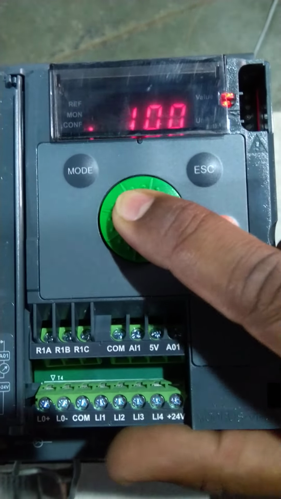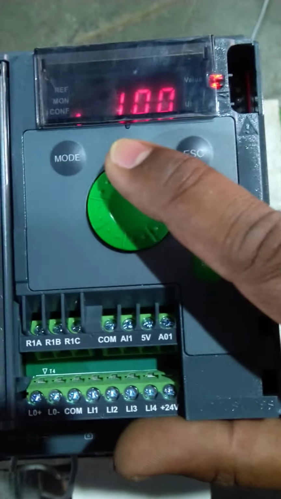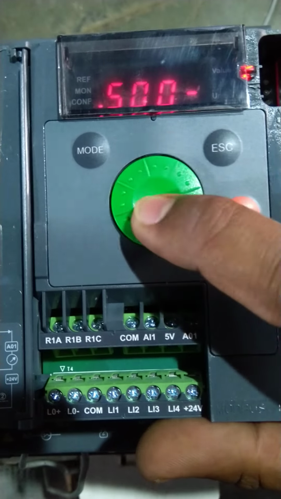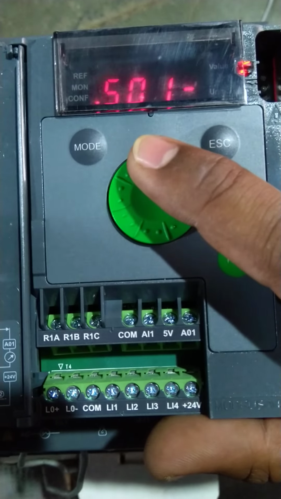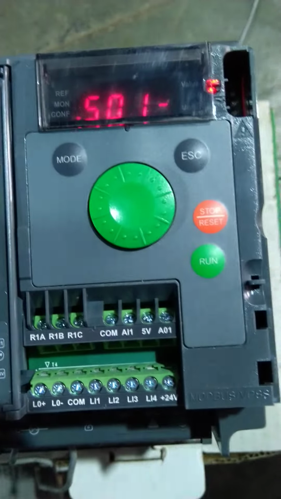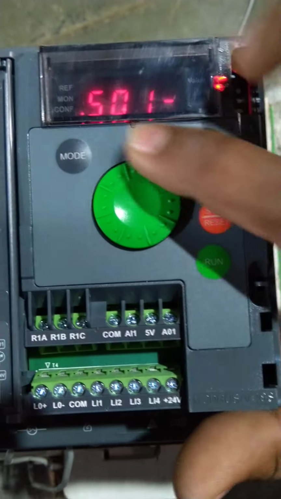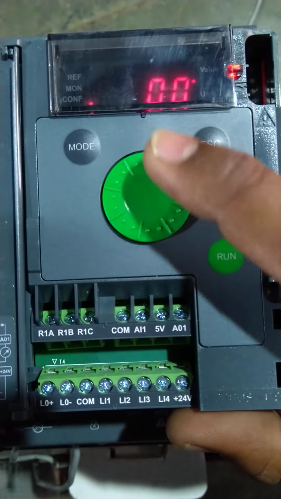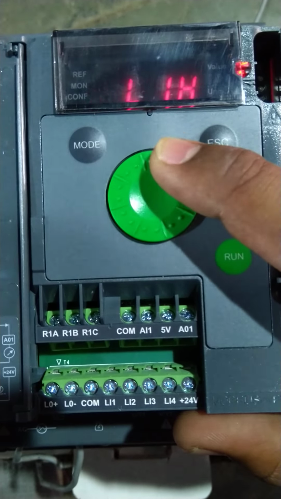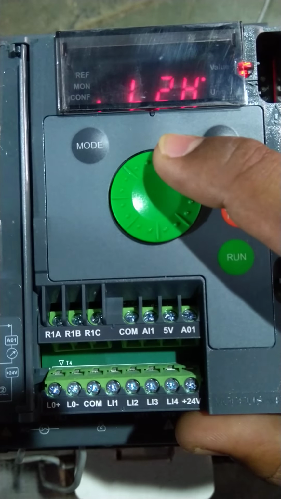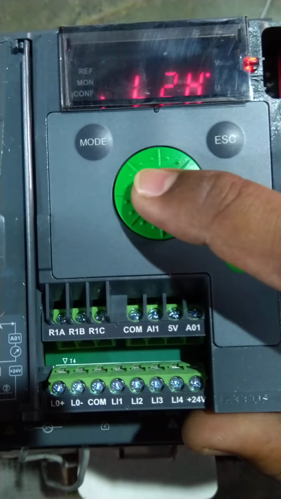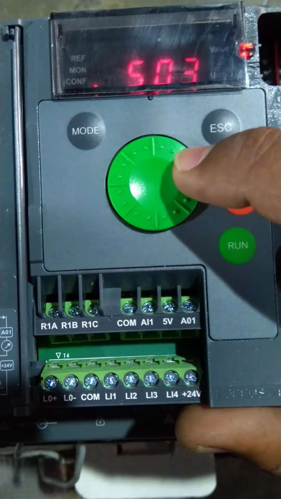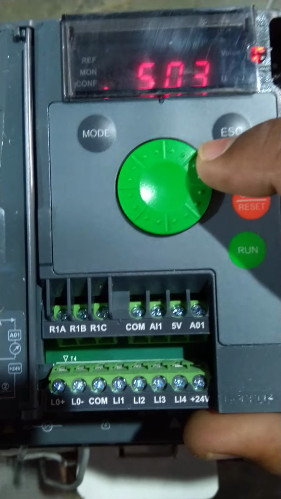press enter full. Then we have to go to 500 and turn it clockwise, 500, press enter. Then we have to go to 501, 502, 503, then press enter. Then we have to assign it to L1H, L2H. L2 is reverse direction, then press enter. Then 503 has been assigned to L2H.